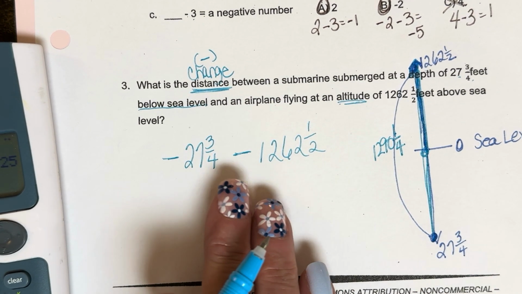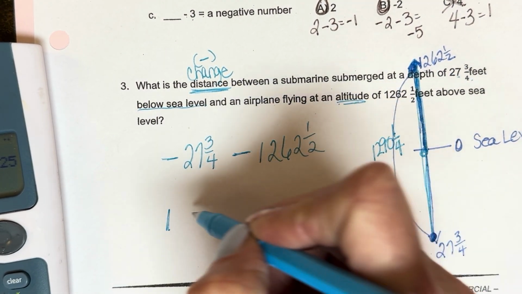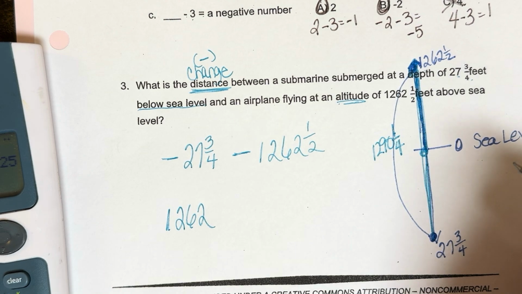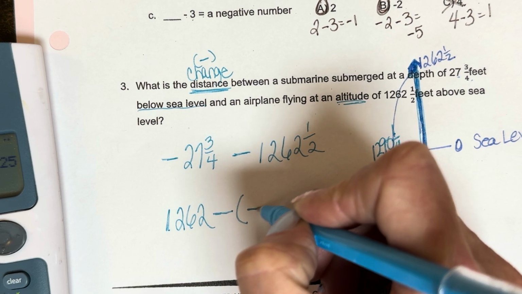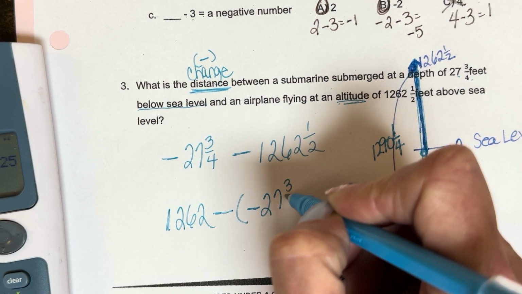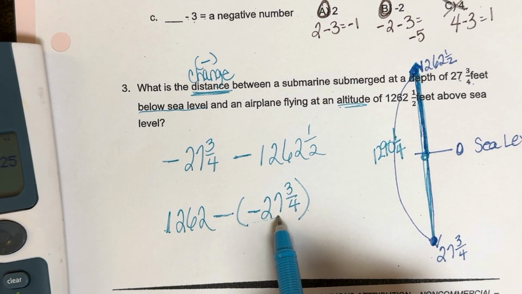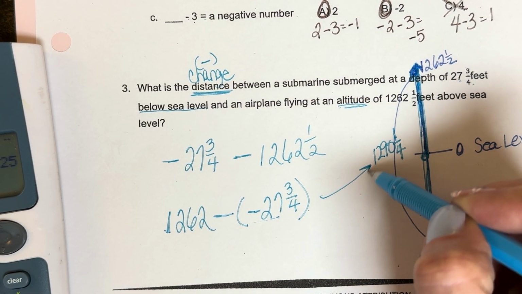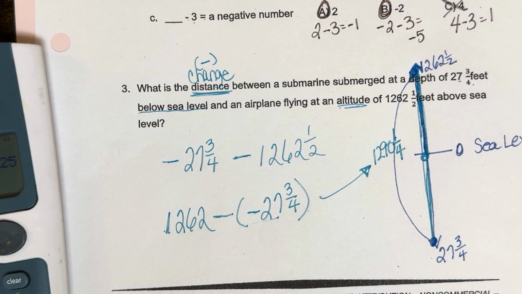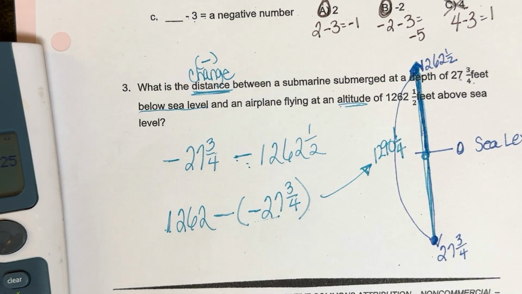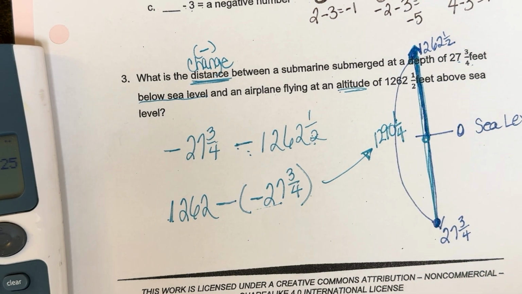The way this should have been written, the 1,262 should have been in the front minus a negative 27 3/4. When you put this in the calculator, it's going to equal that positive 1,290 and 1/4. This is going to give you a negative number, and distance can't be negative.